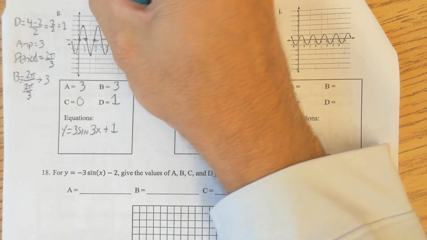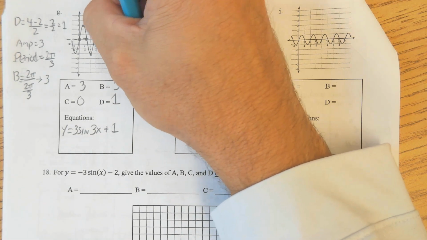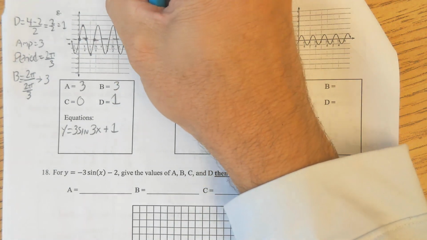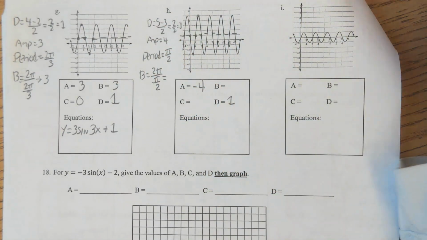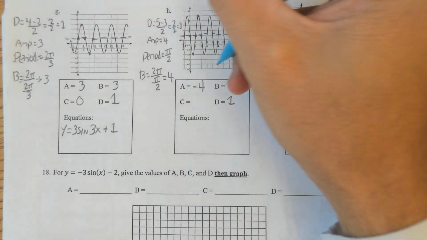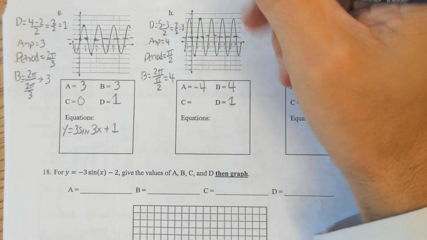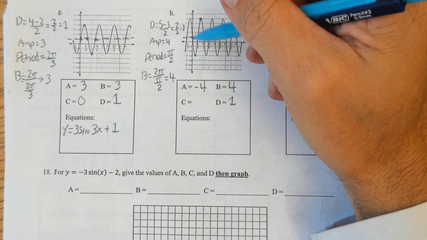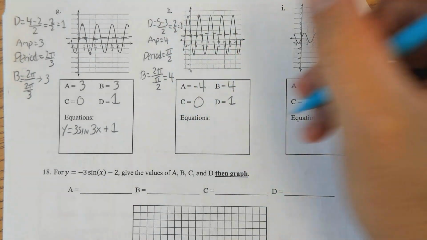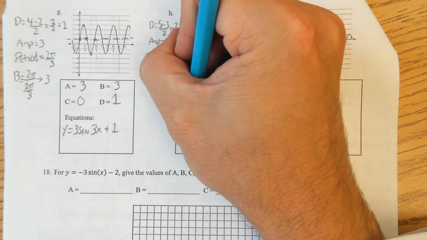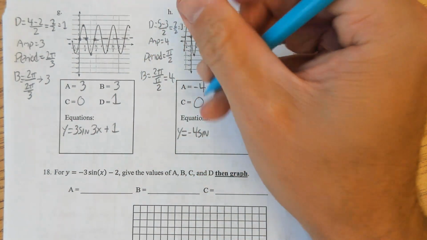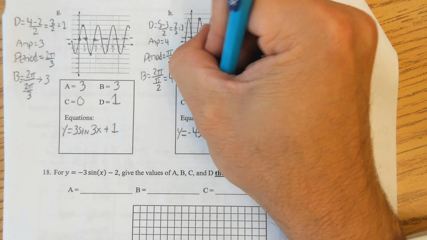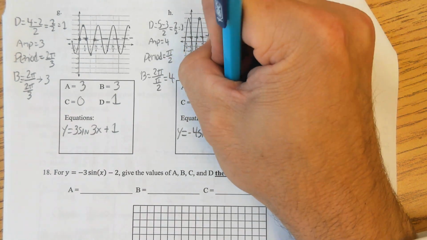So B is equal to 2 pi over 2. And so you get 4. And since I started again at 0 here, C is just equal to 0. So here's your equation. You get y equals negative 4 sine, okay, 4x plus 1.